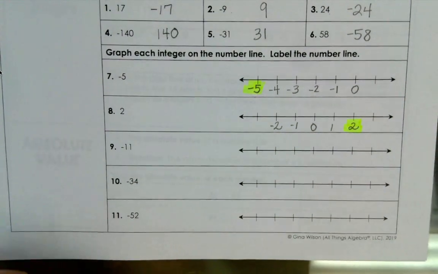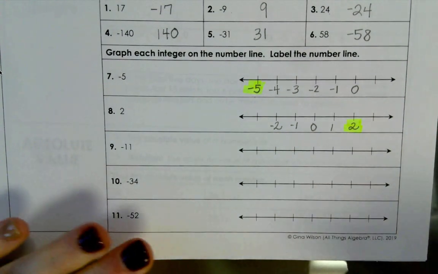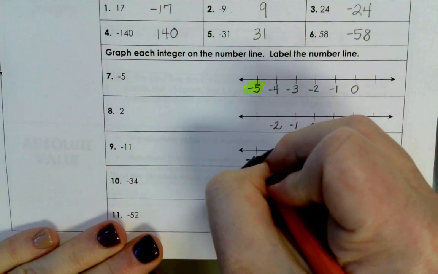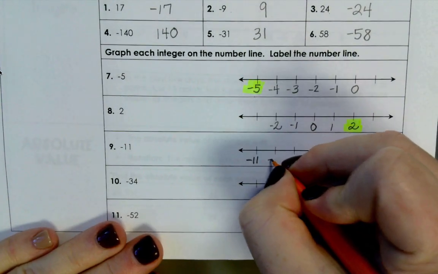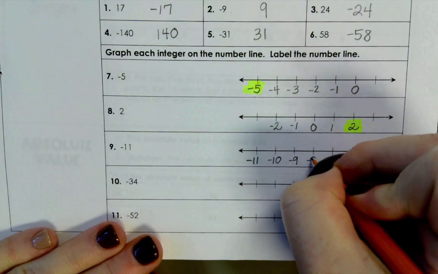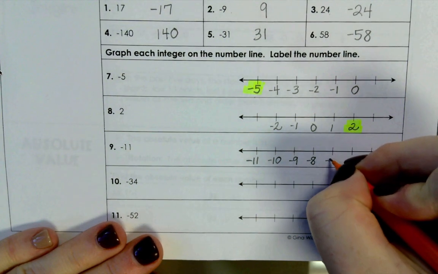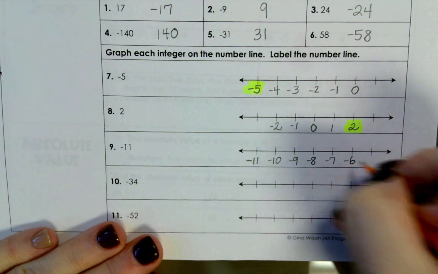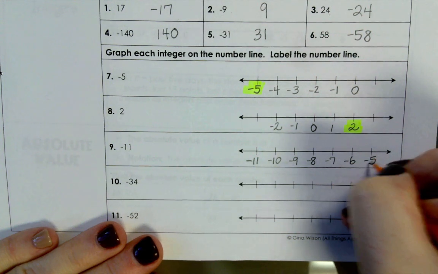Now I have negative 11, okay? So I'm just going to pick a place. I'm going to say negative 11 here, but then label your other tick marks to show me that you understand your placements of integers, okay?